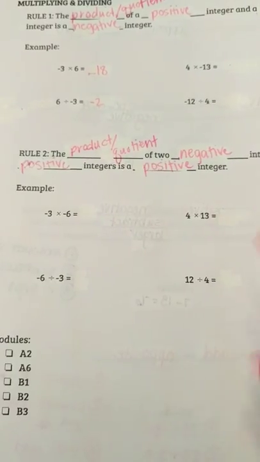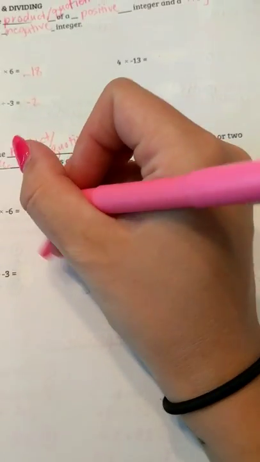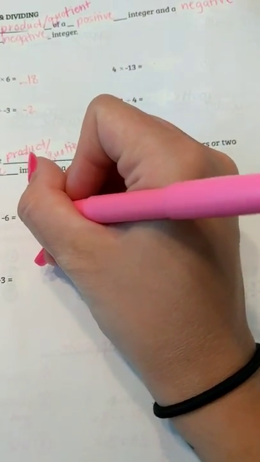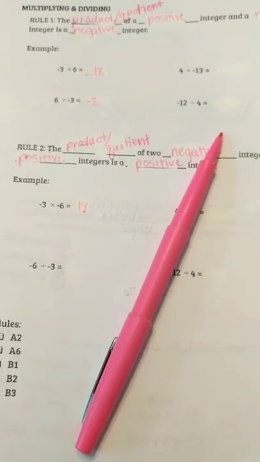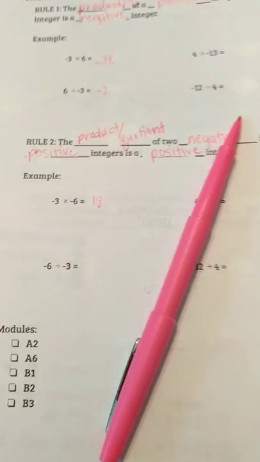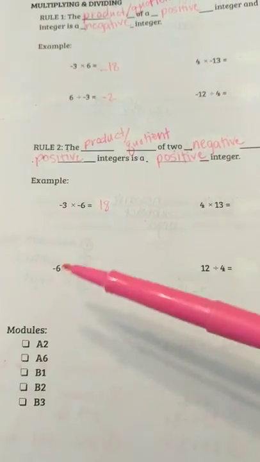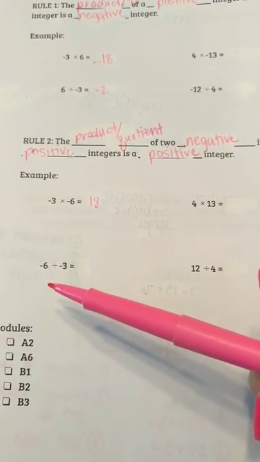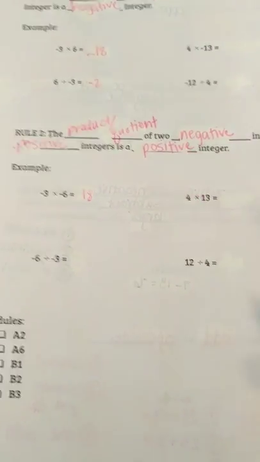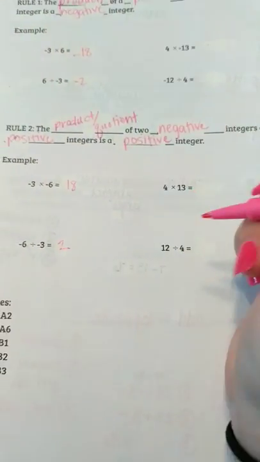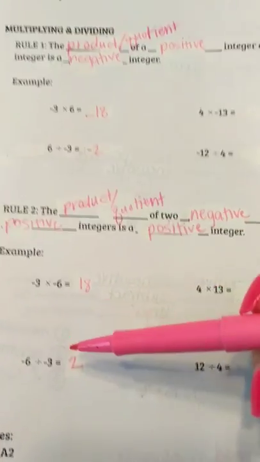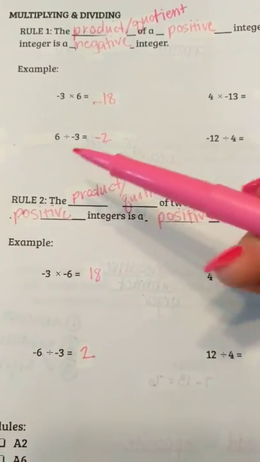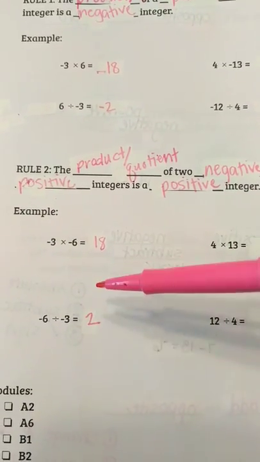So here, -3 times -6 is 18. Because 3 times 6 is 18, and then the negatives are going to cancel each other out. And then -6 divided by -3 is just going to be 2. So as you see here, we have the same things, but one was just negative here, where both of them were negative down here.